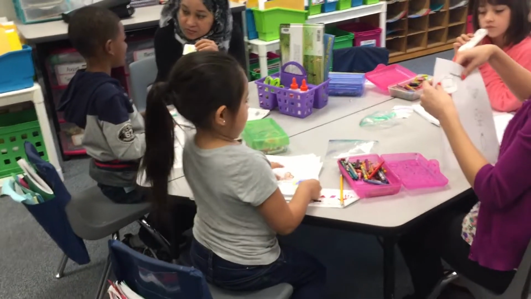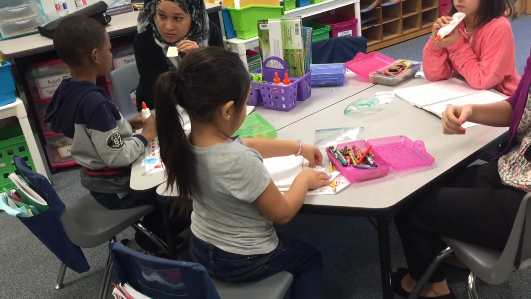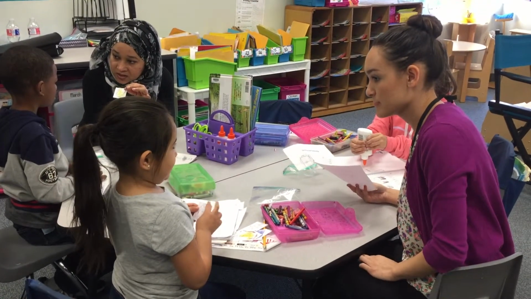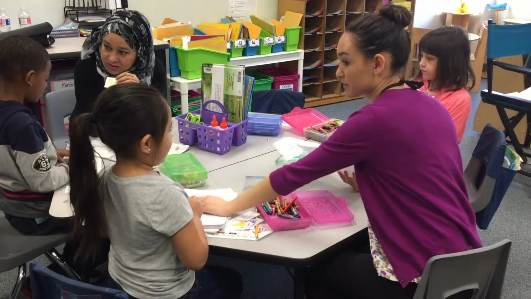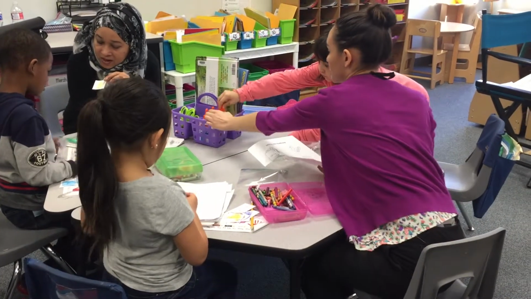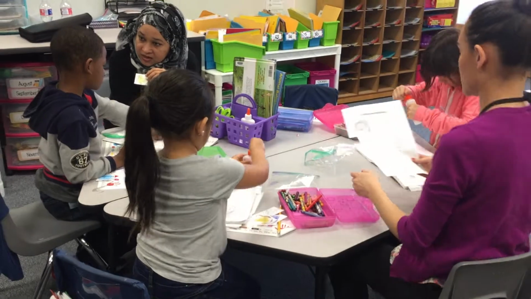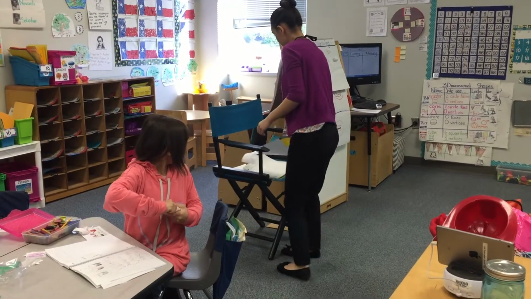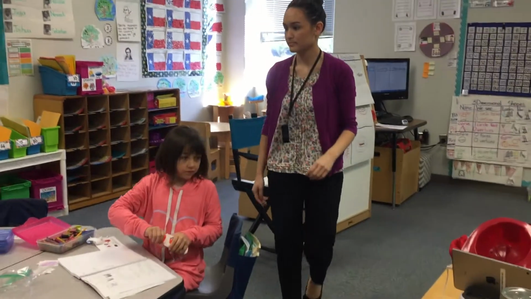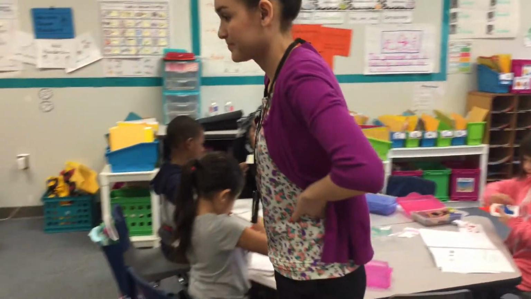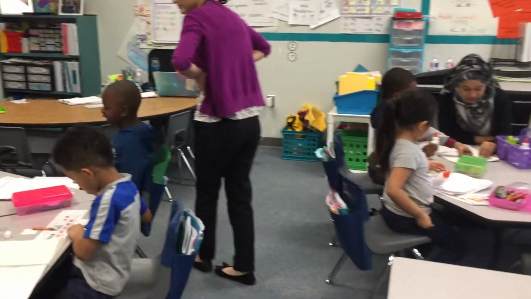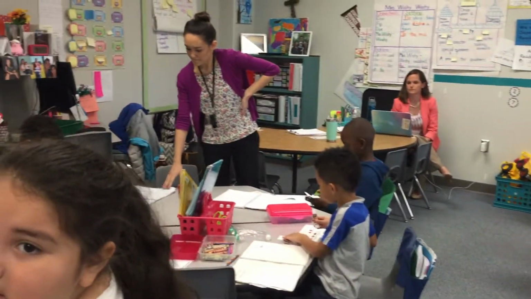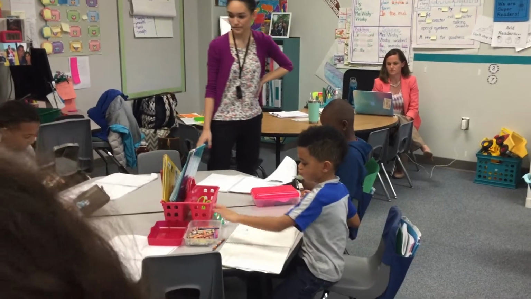So how do you know something's living? A frog is living? How do you know a frog is living? It needs to eat. Good. Okay. It needs oxygen. Good. So go ahead and start gluing that. That's okay. Get your journal out. Your science journal.